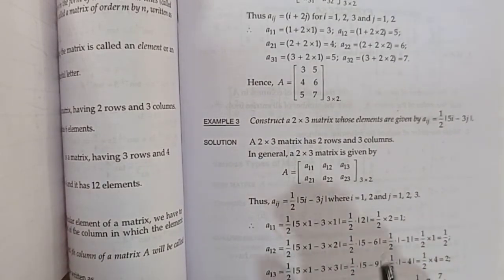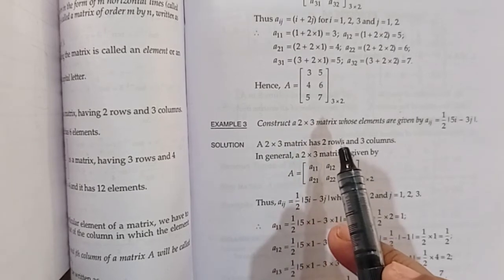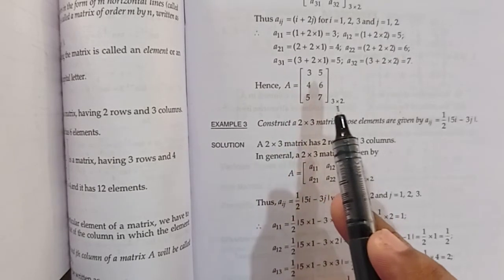Then one more. Construct a 2 by 3 matrix. The first one is a 3 by 2 matrix.